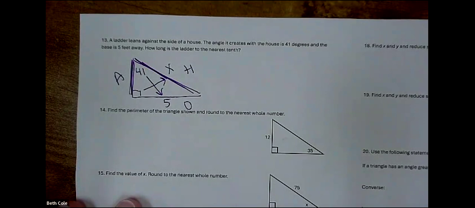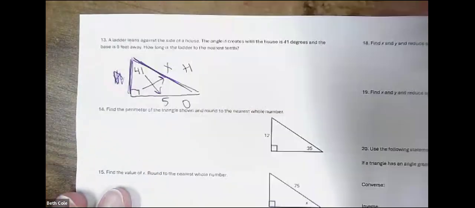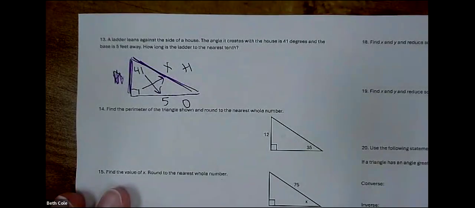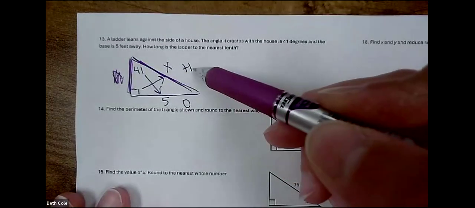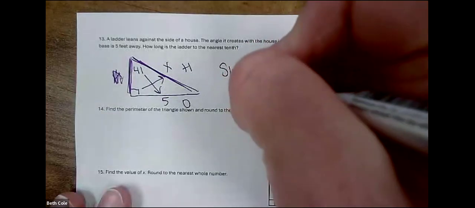All right. Here's the hypotenuse. Across from the 41 is opposite. Whatever's left is adjacent. Which one do we scribble out? Yeah, adjacent. Then you look at the board. Which one uses opposite and hypotenuse? Yeah.